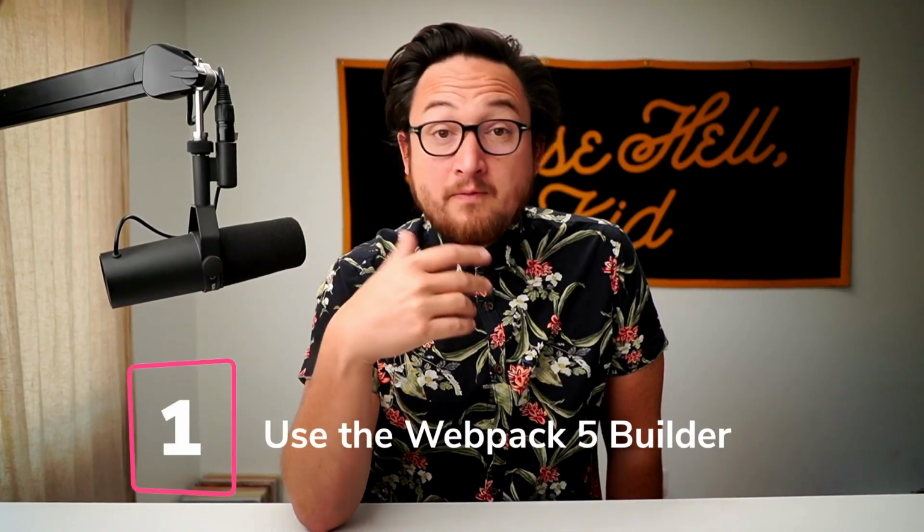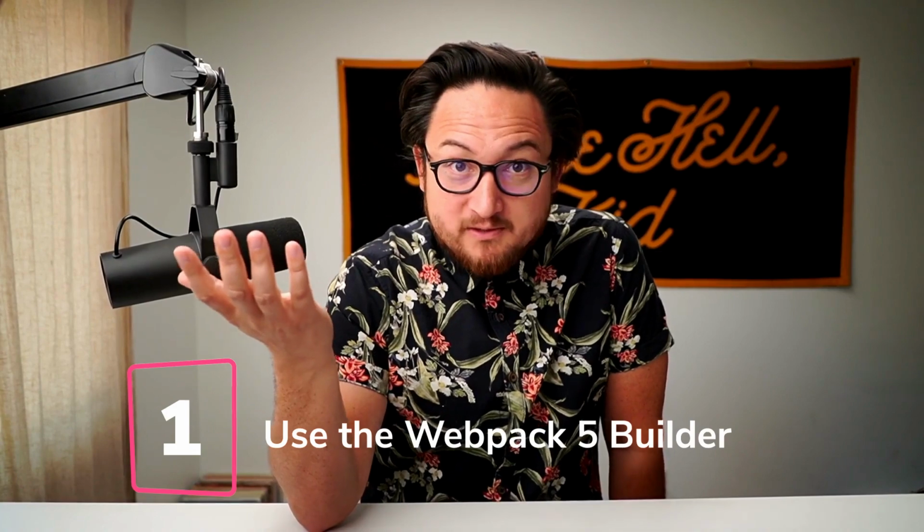Tip number 1 is to use the Webpack 5 builder. Now, you might not know about builders in Storybook yet, and that's totally fine. You don't have to. All you really need to know is that there is a concept of a builder, and you can use different builders for different projects. Now, if you just run the sb init command alone, it's going to use the Webpack 4 builder. However, Next.js 11 and later use Webpack 5 by default. So if you're on that version of Next, it's very possible that you're already using Webpack 5.